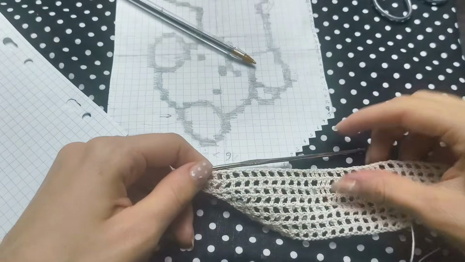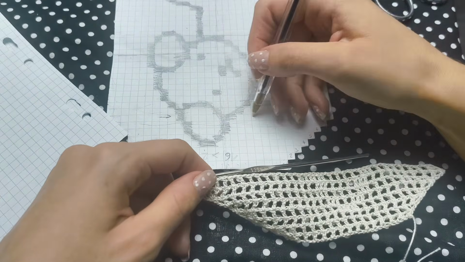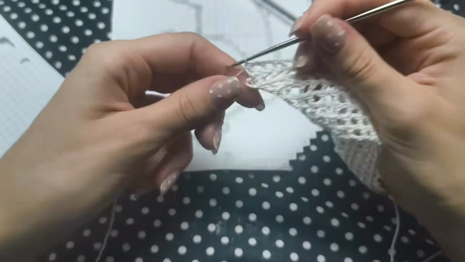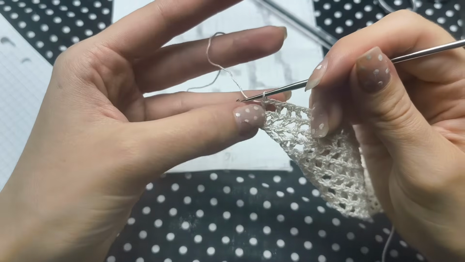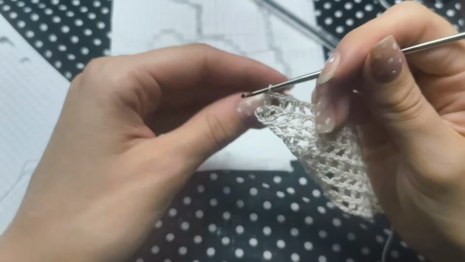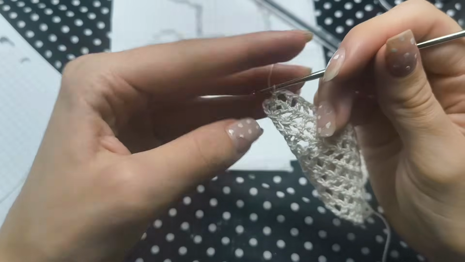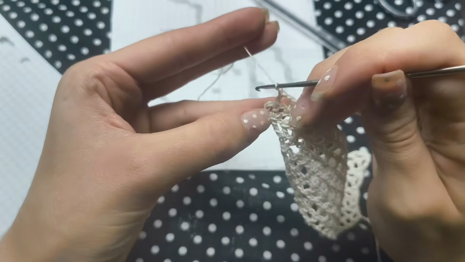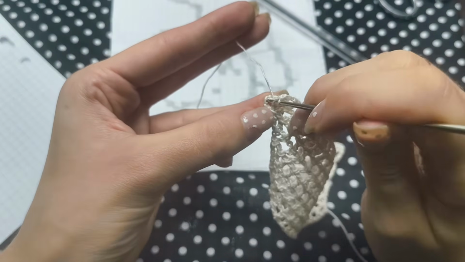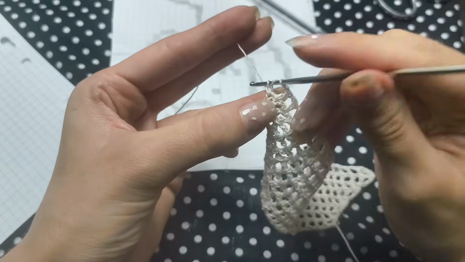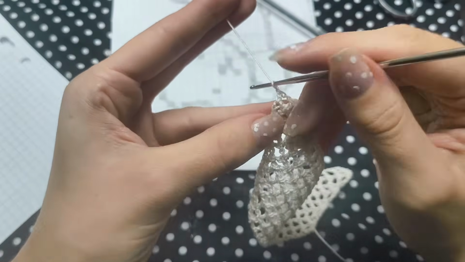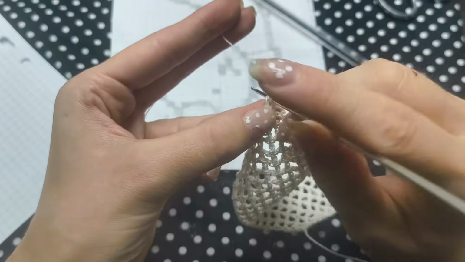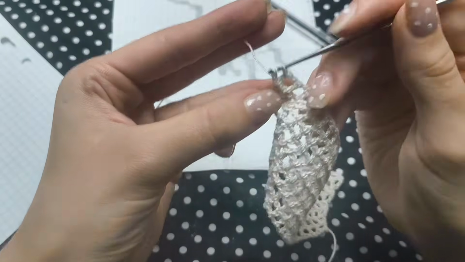So I'm at the end of row 8, so I just need to do my last regular square space and my increase. So chain 1, DC, chain 1, and treble crochet in the same stitch.